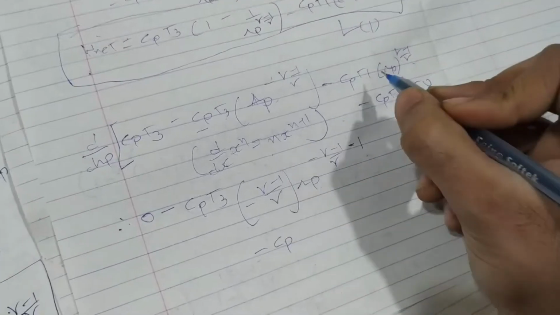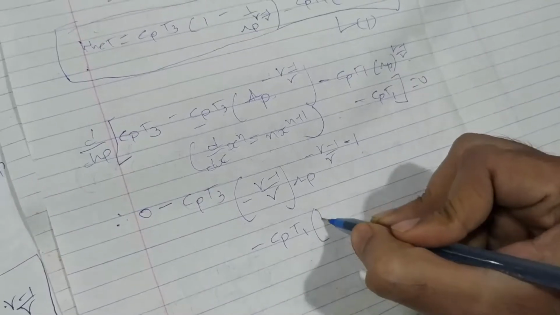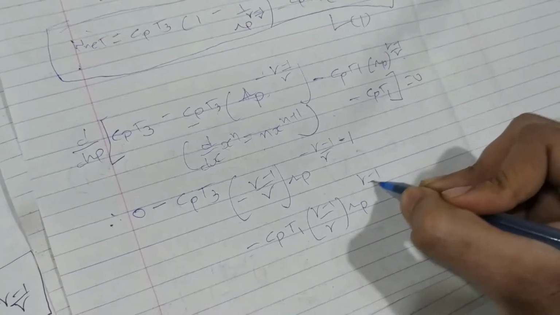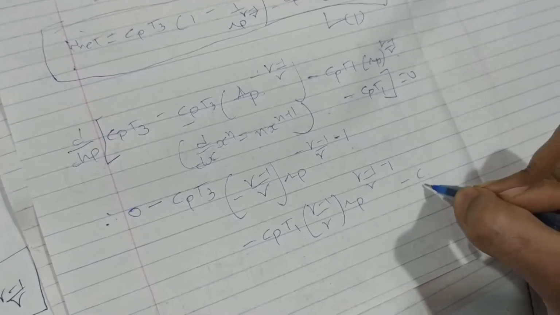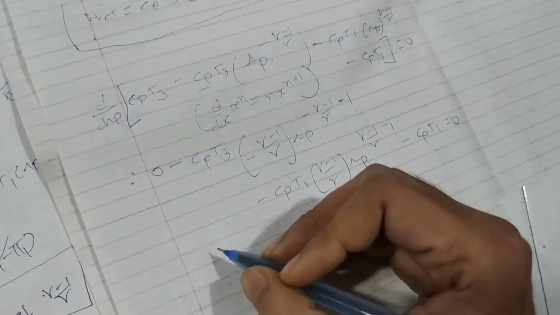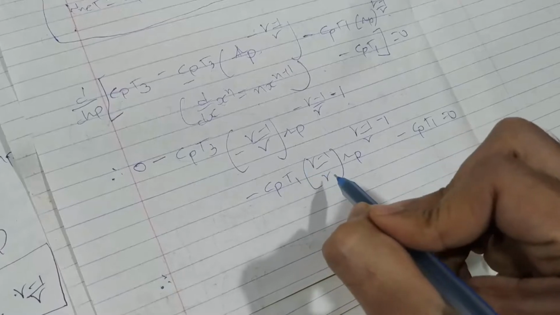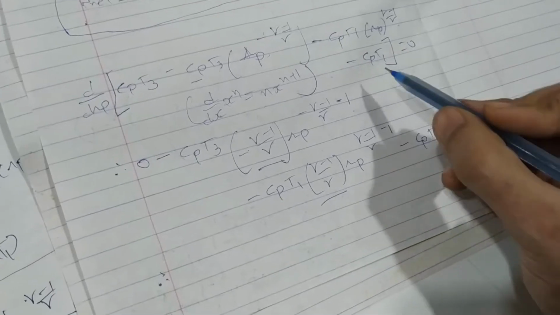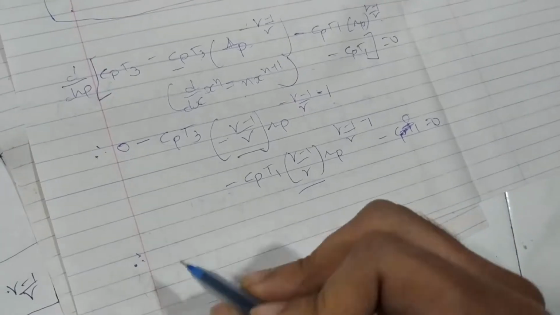I will apply the same formula right here, Cp T1 into (gamma minus 1) upon gamma Rp raised to (gamma minus 1) upon gamma minus 1, minus Cp T1 is equal to 0. I will cancel (gamma minus 1) upon gamma from the entire equation, and there is no Rp here, so this equation will become 0. I made a mistake here, sorry.